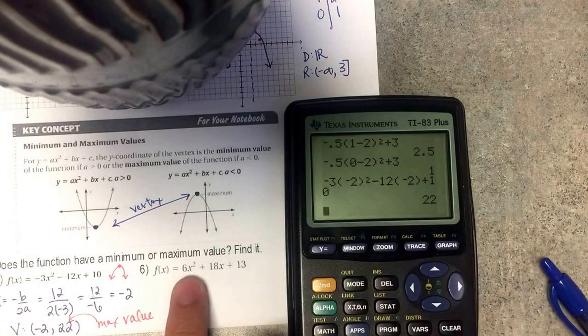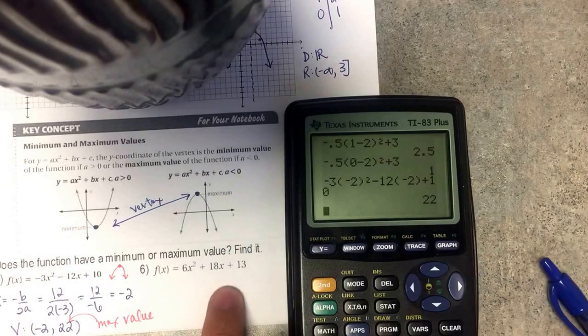Again, this problem here, I want you to try on your own. So you're going to figure out, does it have a maximum or a minimum? And then you're going to find it. So all you're asked to do is find the vertex.